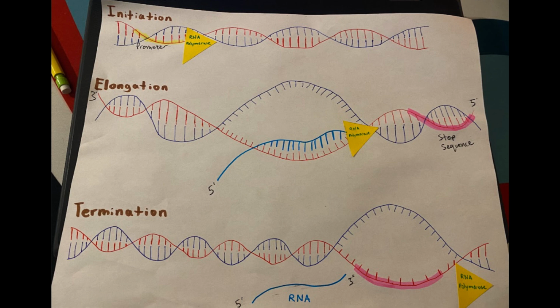Next is elongation. During elongation, the RNA polymerase continues to build and attach nucleotides to a growing sequence. This continues until a stop codon is detected. Finally, when the RNA polymerase reaches a stop sequence, it will detach the RNA strand that it has built. Now we have our strand of either mRNA or a primary transcript.